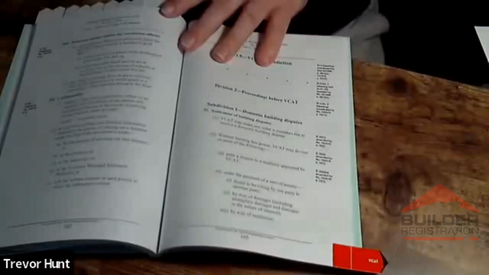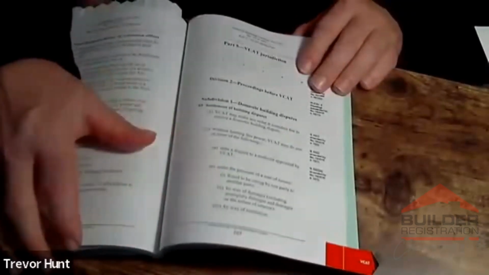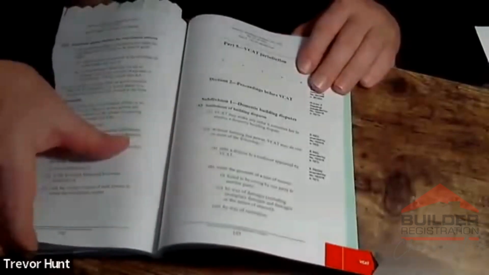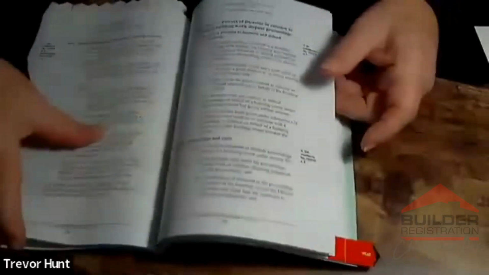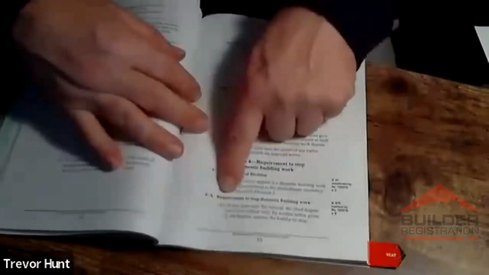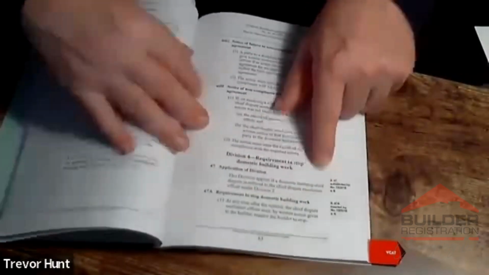After our section 53, we're going to do our required to stop works tab, which is going to be around 47A, which is going to be about page 63. This page 63 is where I'm going to find my 47A, requirements to stop domestic building work.